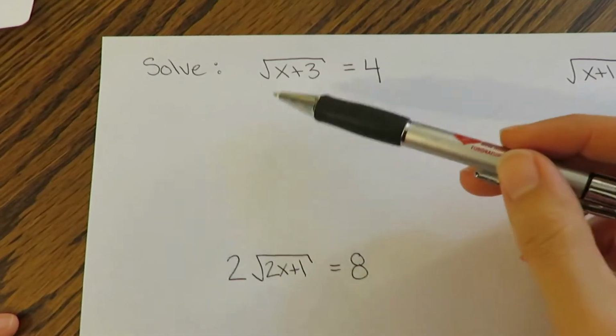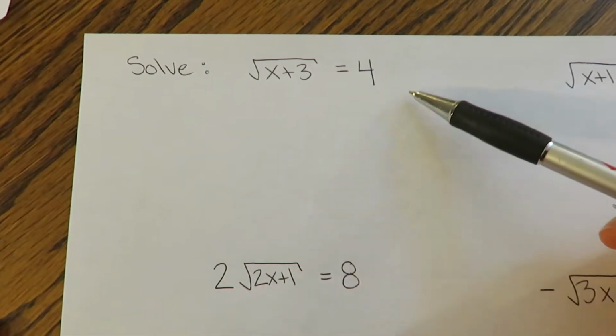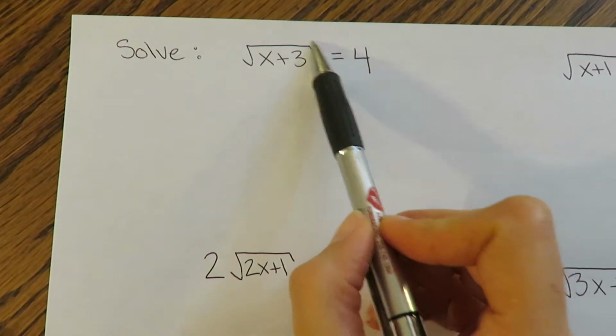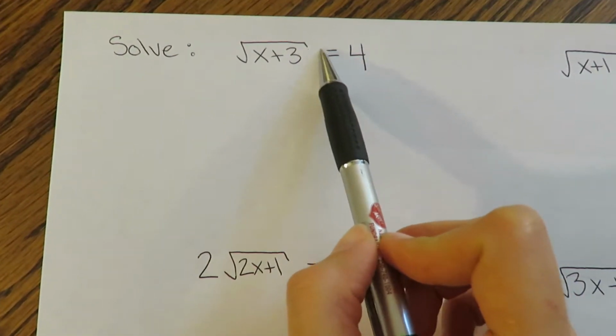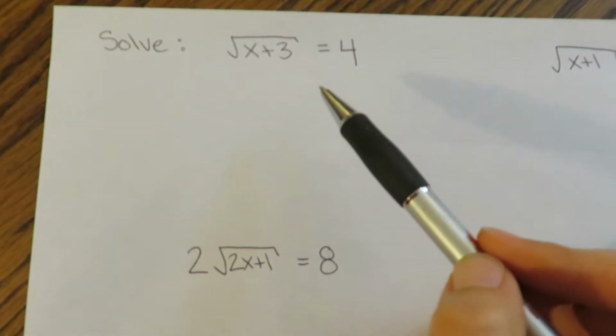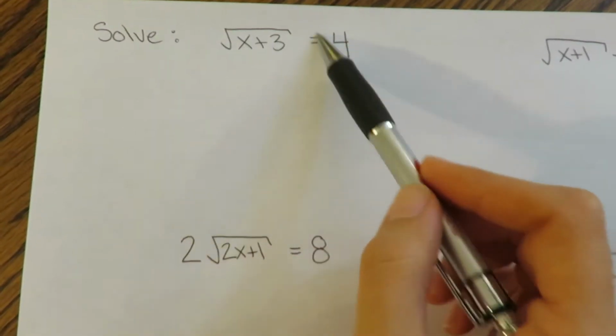So this question is, the square root of x plus 3 is equal to 4. So our first step is to isolate the radical. I take a look at my radical and I see if there's anything way on the right of it or anything multiplied or added on the outside of it, and there isn't, so that means that it is isolated.